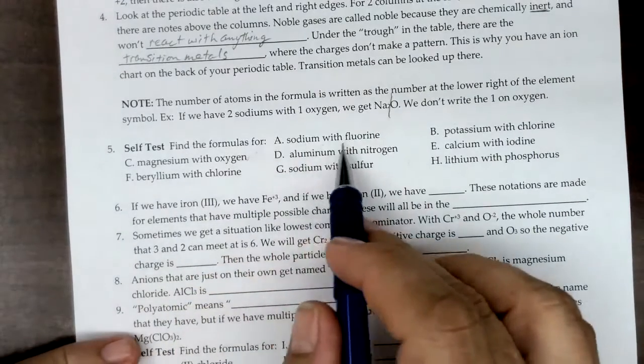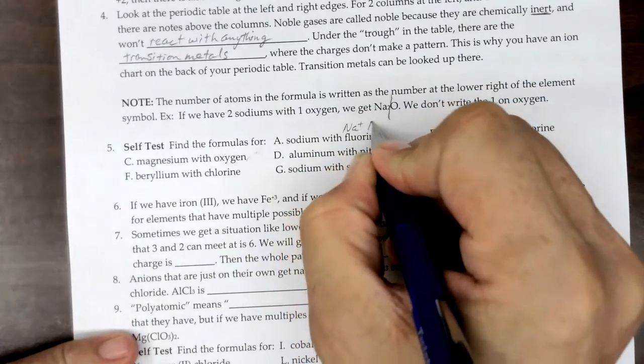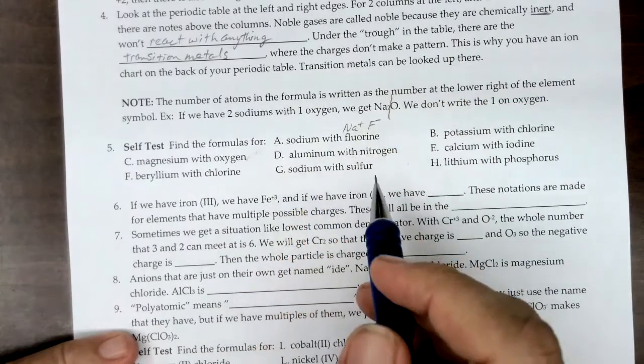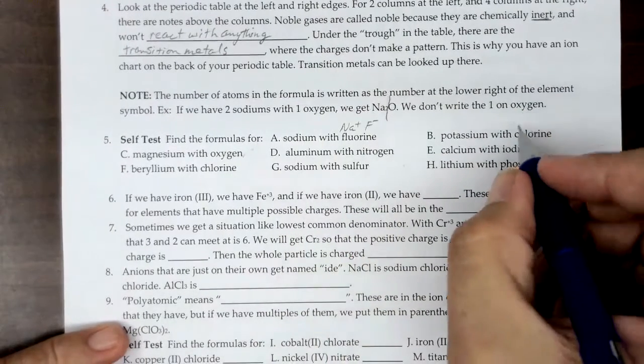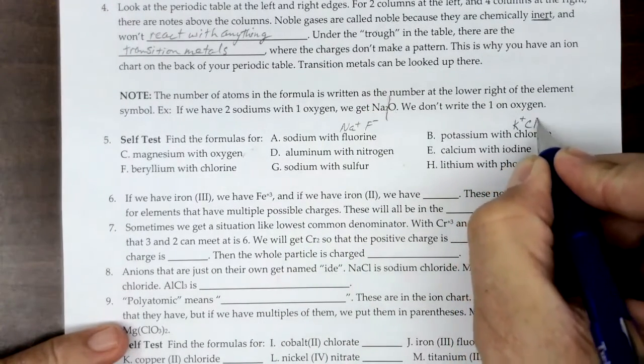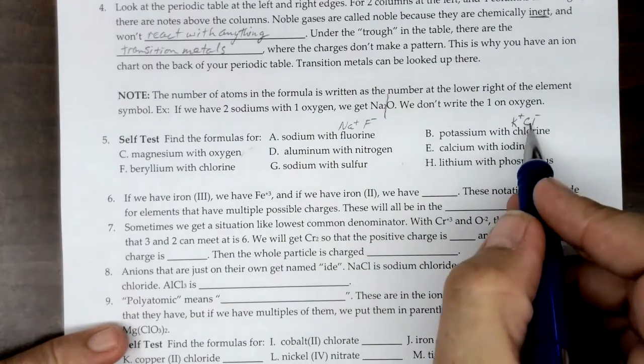Self-test: find the formulas for sodium with fluorine. That's Na plus with F minus. We need to get a neutral, but you know what? +1 and -1 already works. It's already neutral. Potassium, look on your periodic table, is +1. Chlorine is in the -1 column. That already works. So it's just KCl.